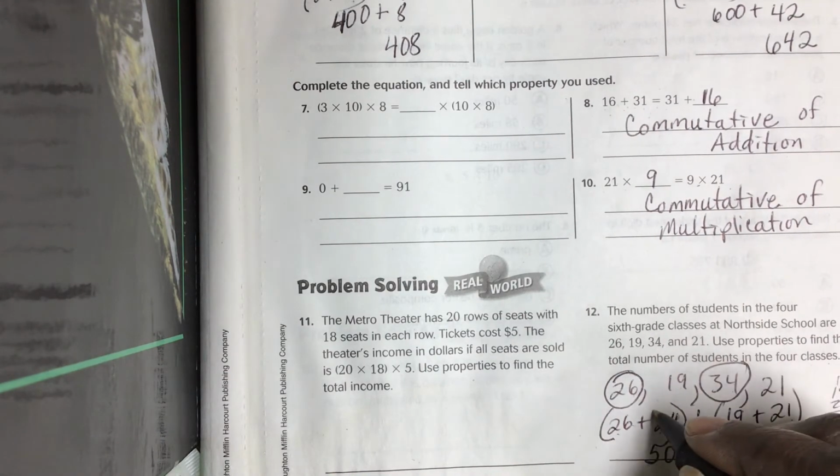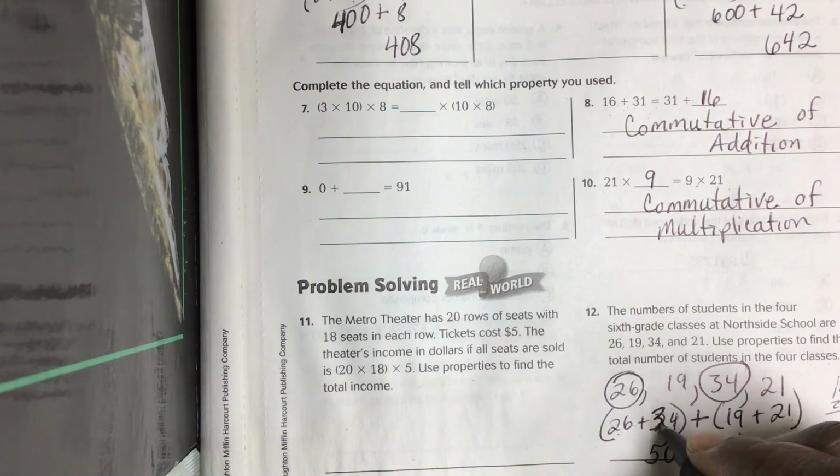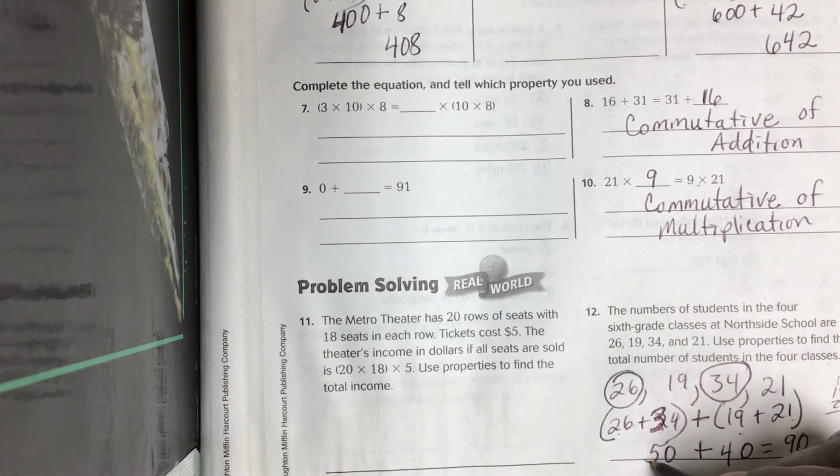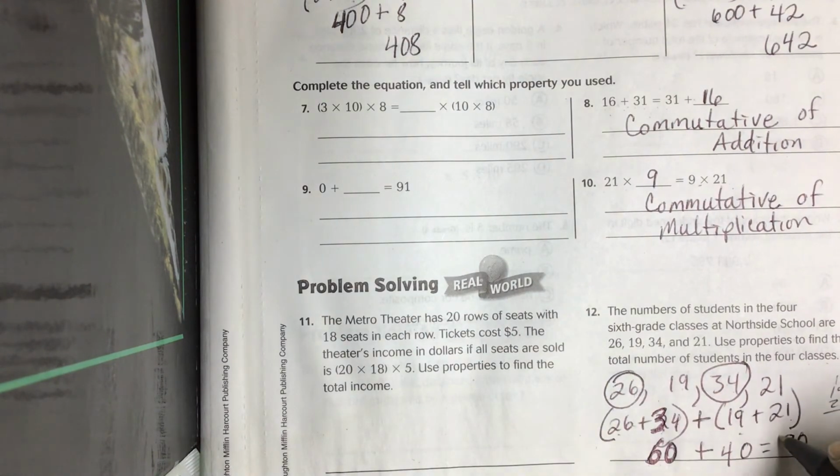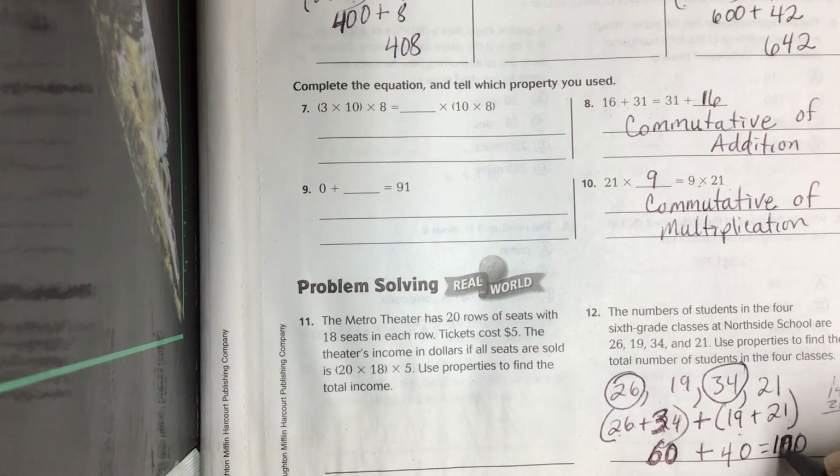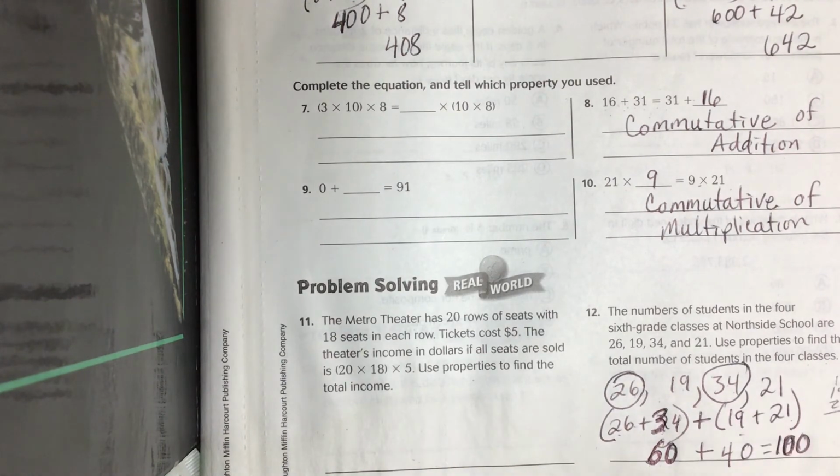So let me correct that error here. Okay? And so instead of it being 50, this should be a 60. Okay? And 60 plus 40 gives me 100. All right. I've corrected that.